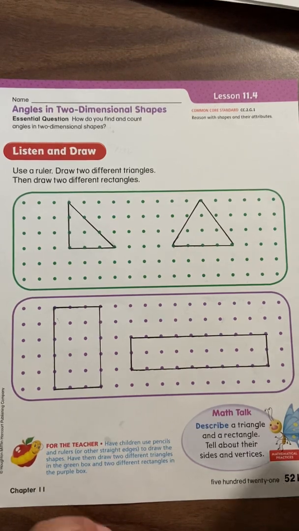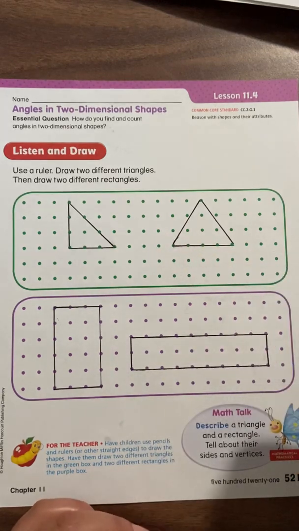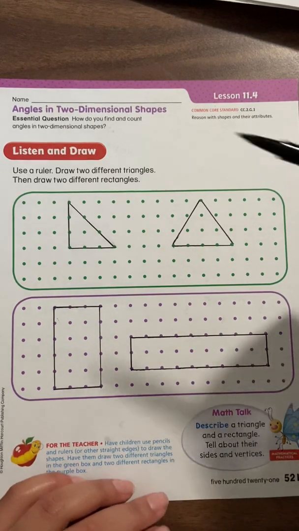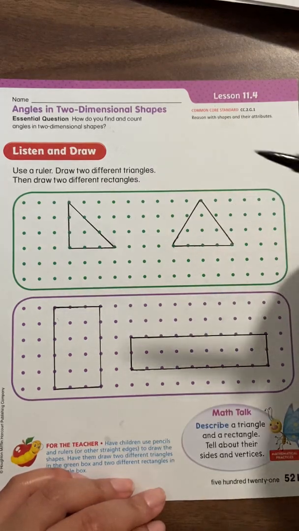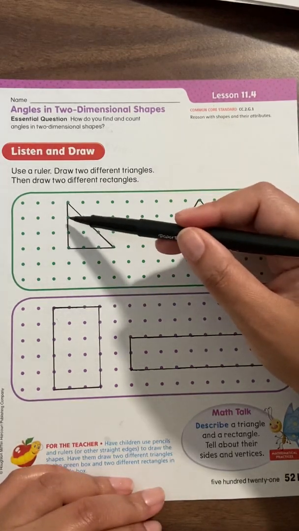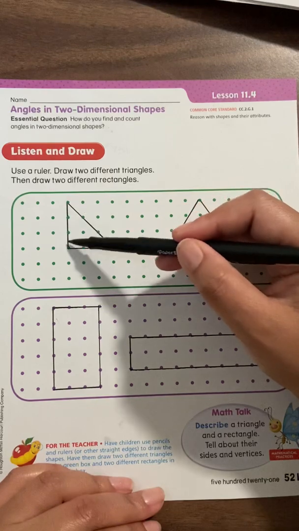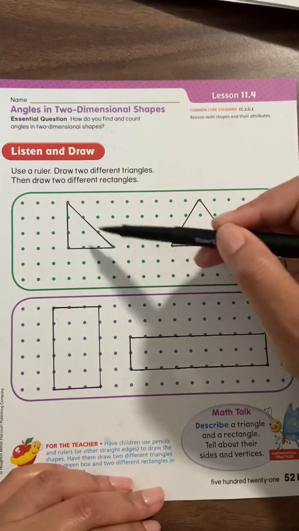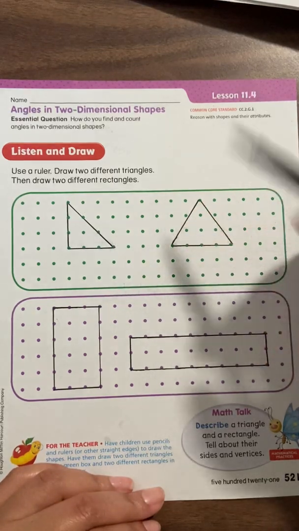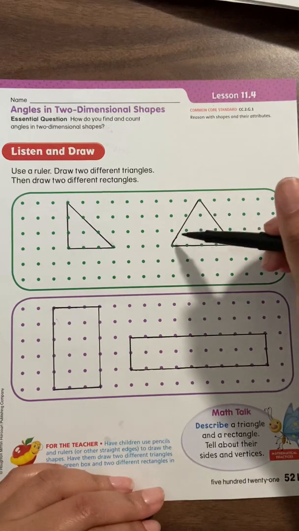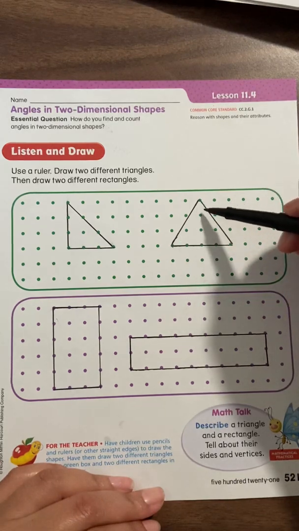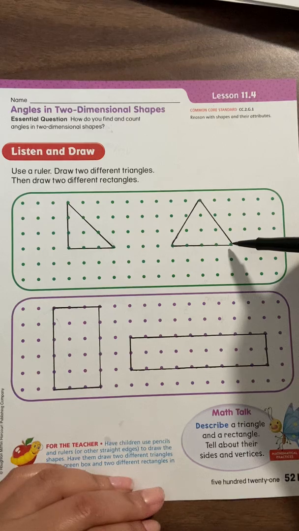So the first thing that you're going to do is use a ruler to draw two different types of triangles, then two different rectangles. So I've already kind of done that here for us. I drew a triangle here that has a vertical line and a horizontal line and then a diagonal line. And then the way that this triangle is different is that it has two diagonal lines on the sides and then just a straight horizontal line at the bottom.